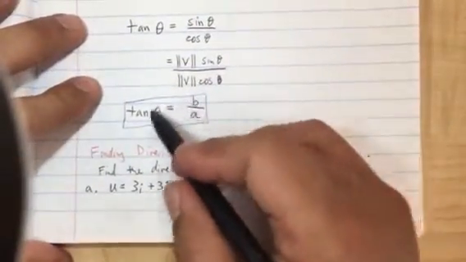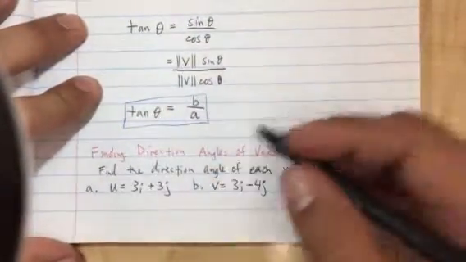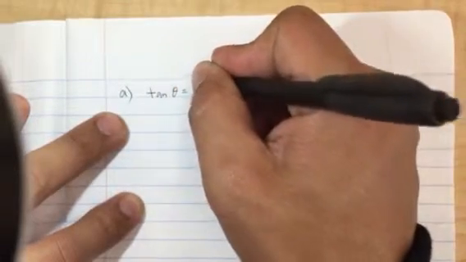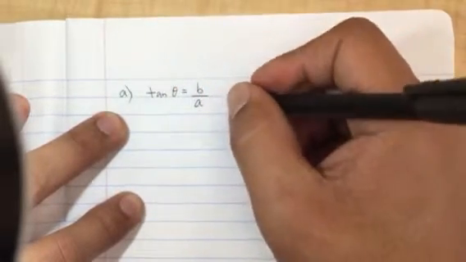Alright, so we're going to use this right here, and we're going to try to find it for A. So let's look at A first. I'm going to turn the page. So A is, we're going to use tangent of theta equals b over a.